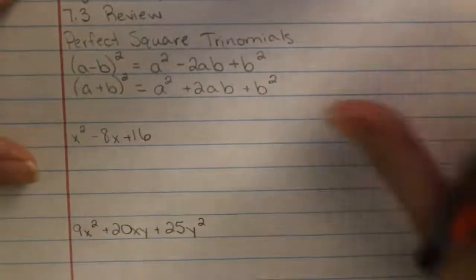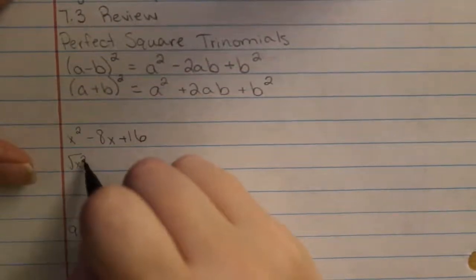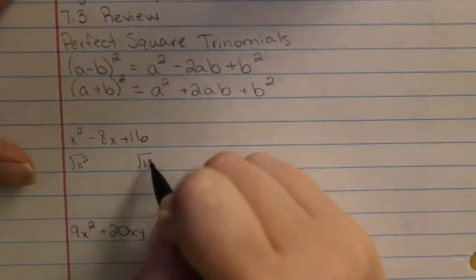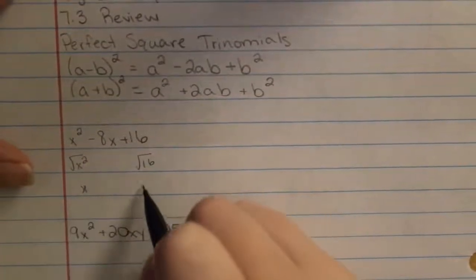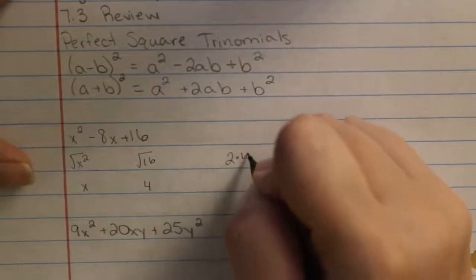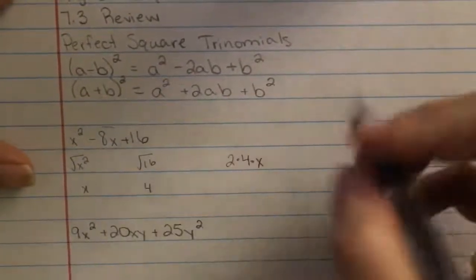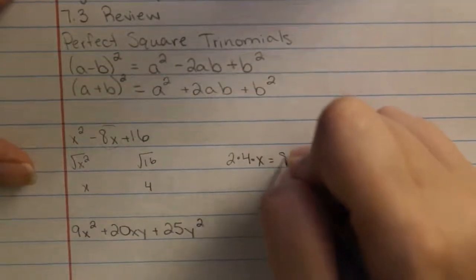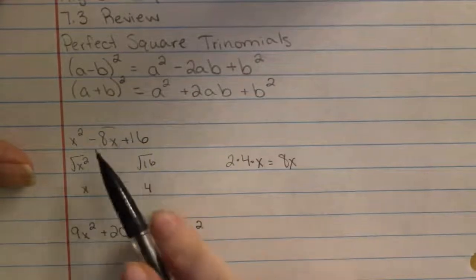To check and see if it's a perfect square trinomial, we're going to take the square root of the first term, and we're going to take the square root of the second term. The square root of that is x, and the square root of that is 4. If I do 2 times 4 times x, I need it to equal my center term. And guess what? It does. So I can say this is a perfect square trinomial.